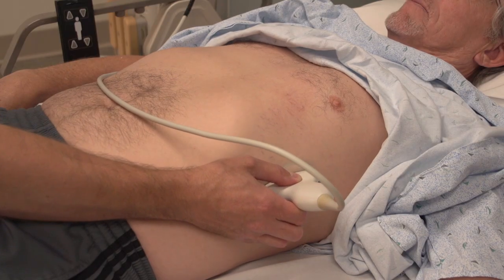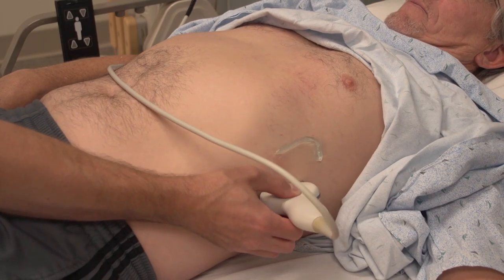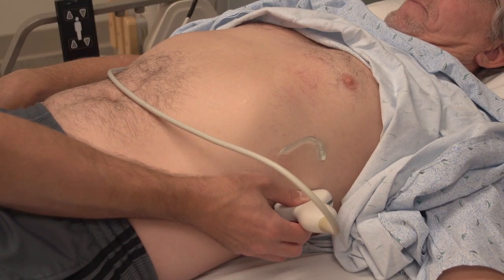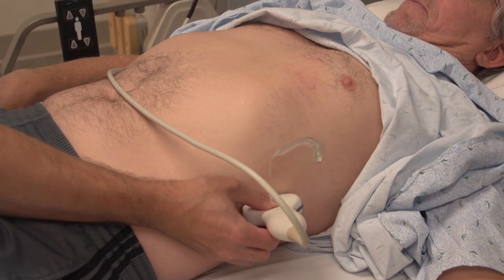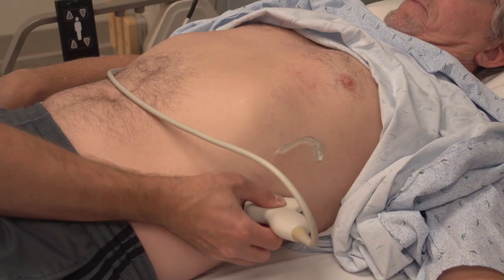The patient may need to assist, for example by changing position or inhaling deeply. For the best view of an organ, image both dimensions and tilt the probe to focus on each end.